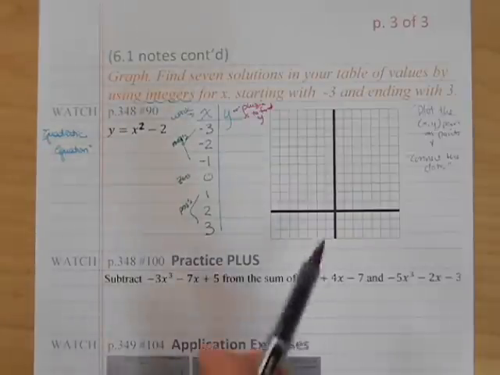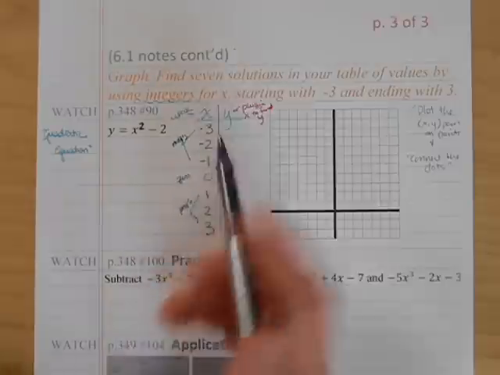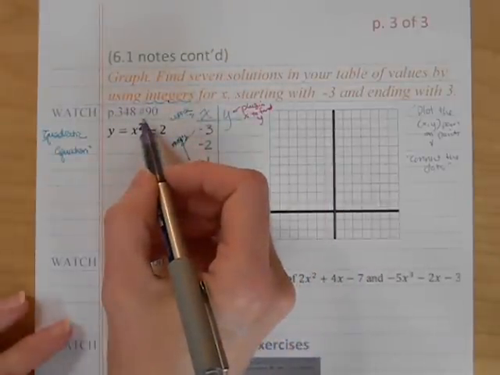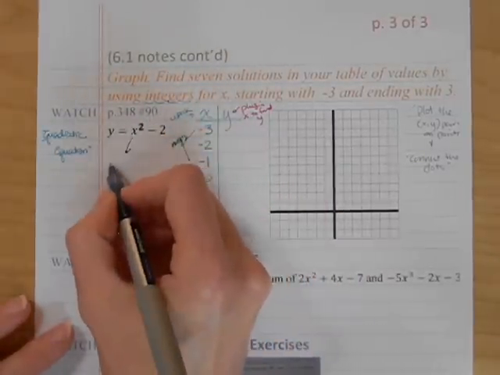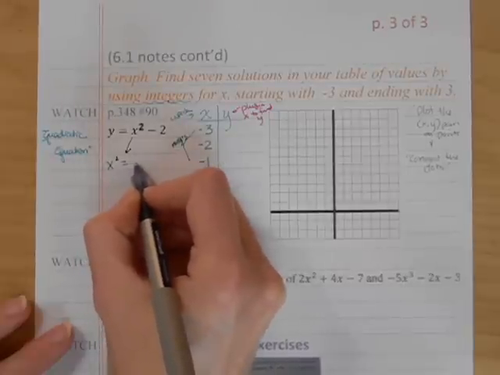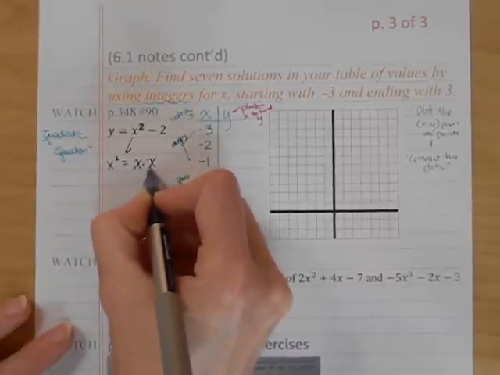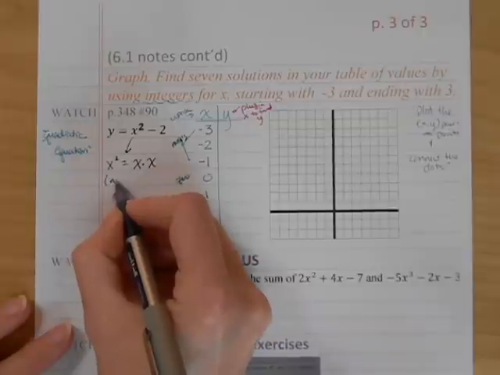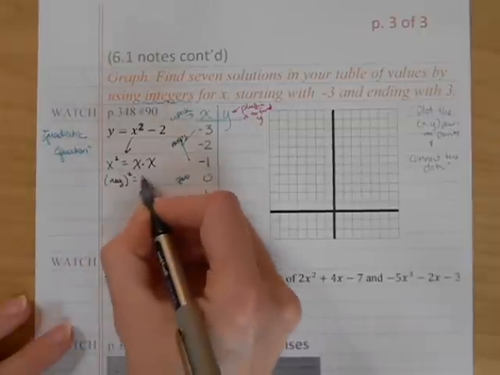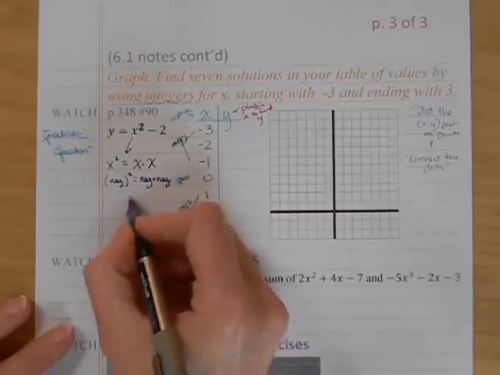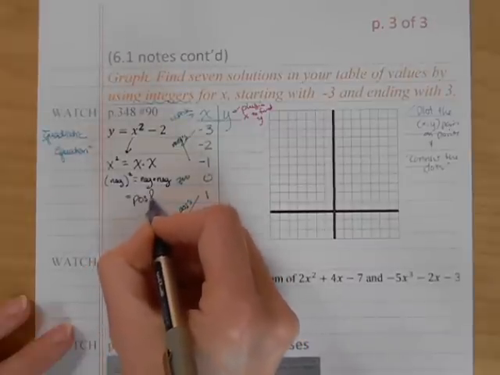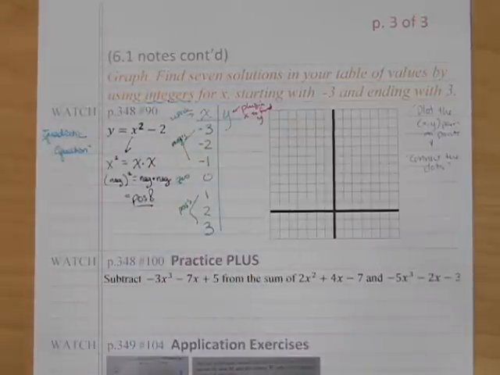Okay. So when you plug -3 in, make sure that you recognize that x squared is by definition x times x. So when you put a negative number in here and square it, it's literally going to be that negative number times itself, negative times a negative, and that's going to give you a positive. Okay, so watch out for that.